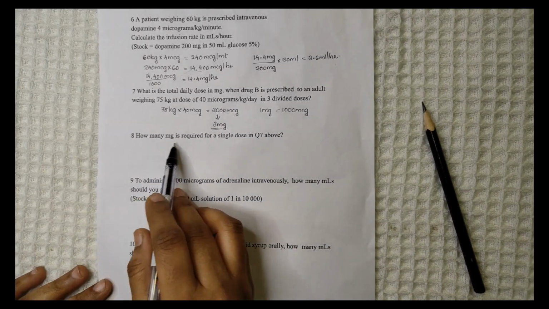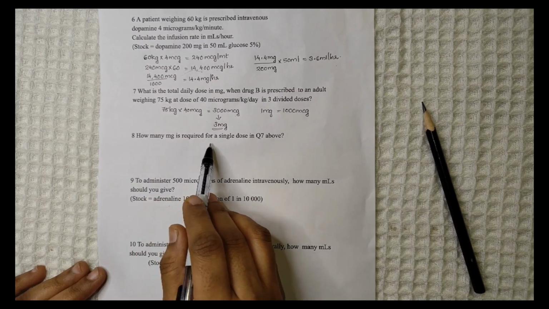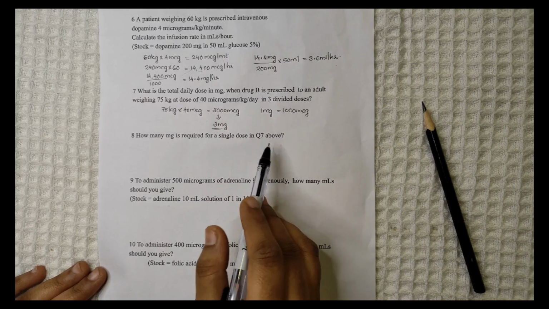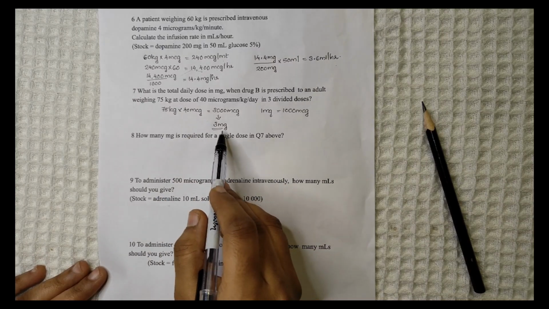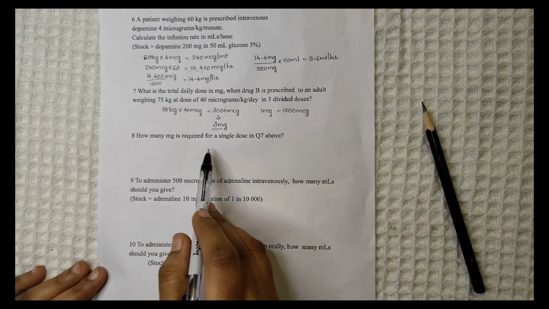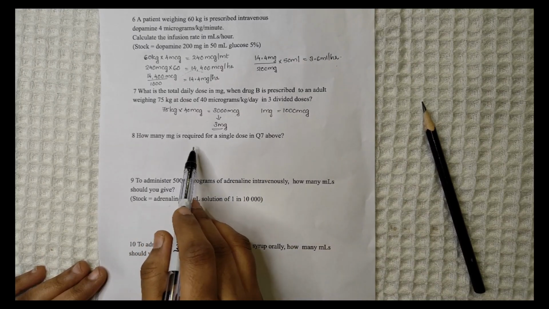The next question is related to question 7 only. How many mg is required for a single dose in question 7 above? In question 7, we found the answer to be 3 mg. So now we need to find out how many mg will be in a single dose.